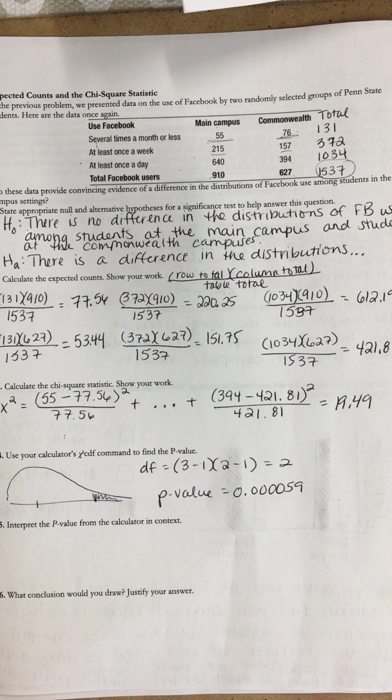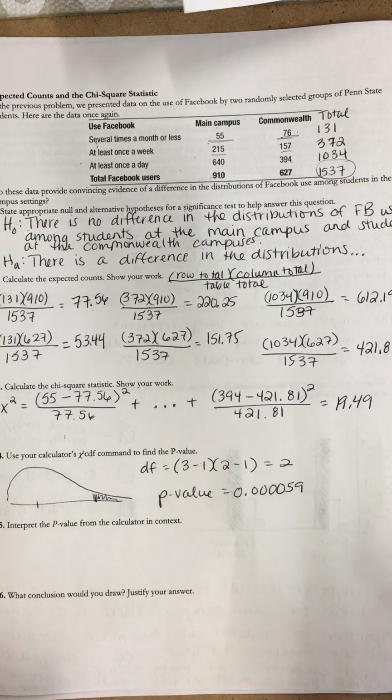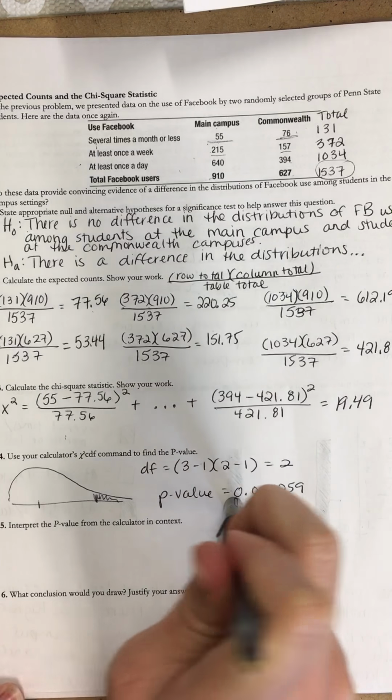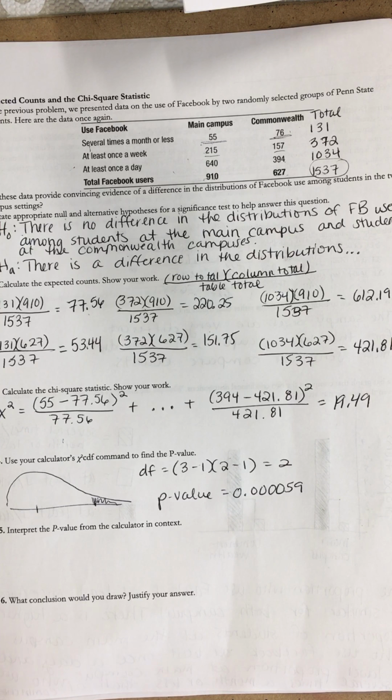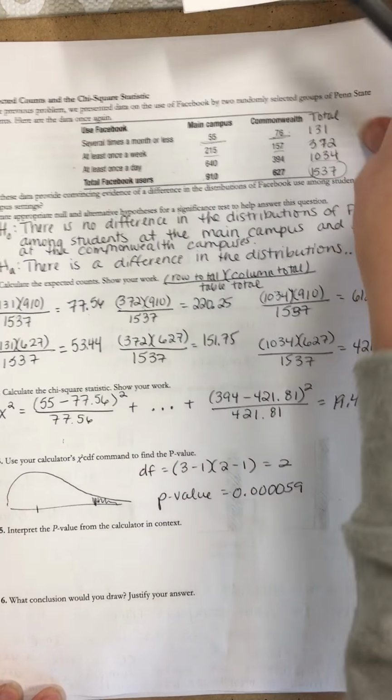But what the sentence stem did say was, assuming H null in context is true, the p-value of whatever it is, so you would say there is this probability of getting a distribution or a difference in the distributions, for the context here, of this much or more in whatever direction by chance alone. So that's what the p-value is.